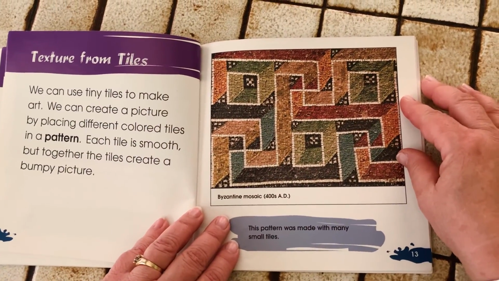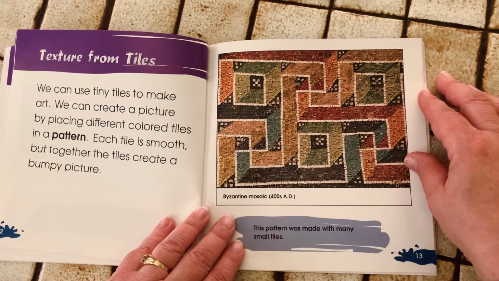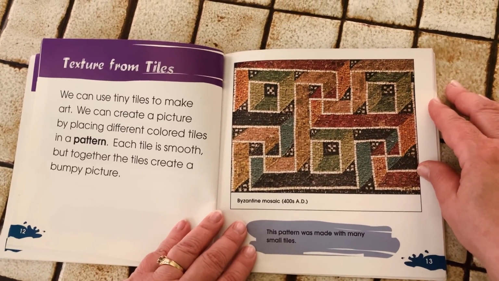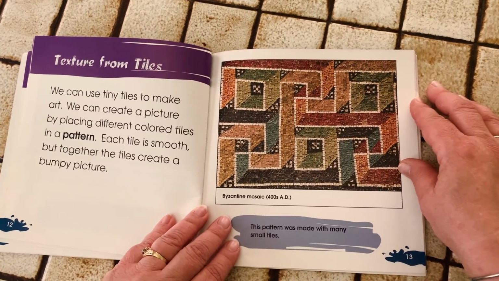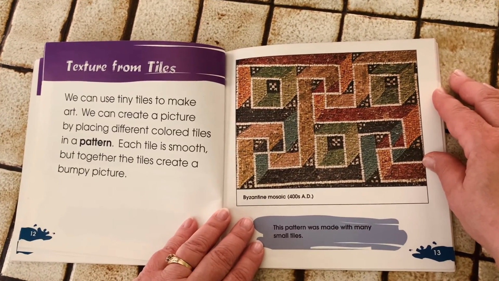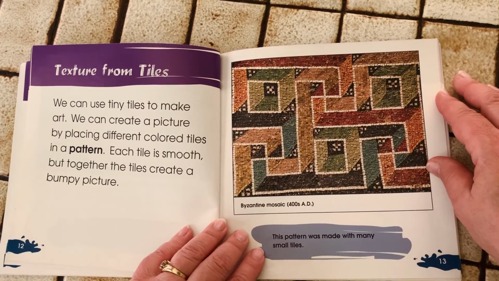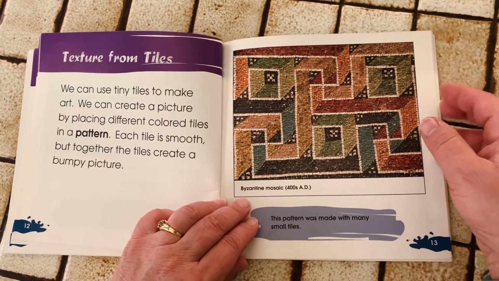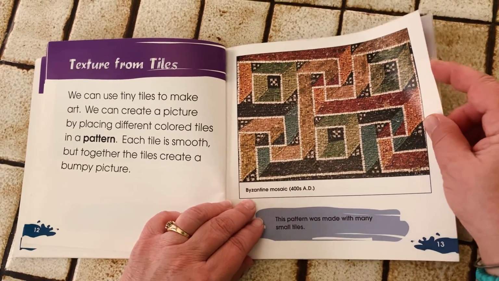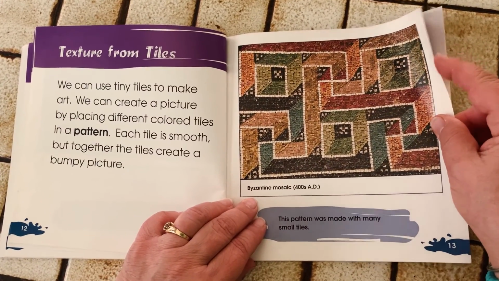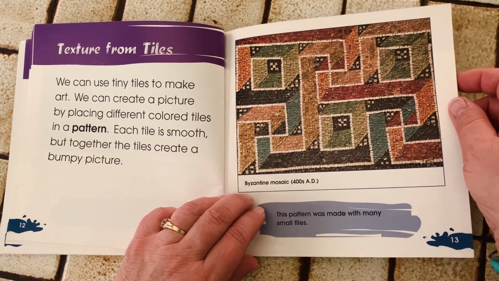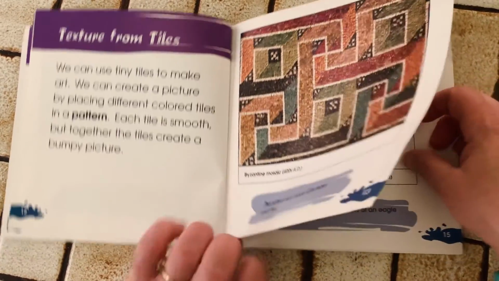We can also use tiny tiles to make art. We can create a picture by placing different colored tiles in a pattern. Each tile is smooth, but together the tiles create a bumpy picture. This pattern was made by many small tiles. It's called a Byzantine mosaic. When you use lots of little things to create a picture, it's called a mosaic.